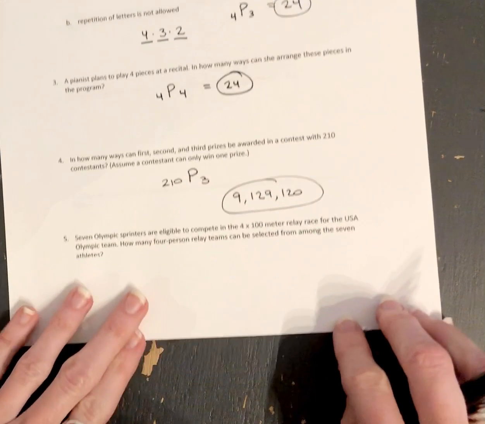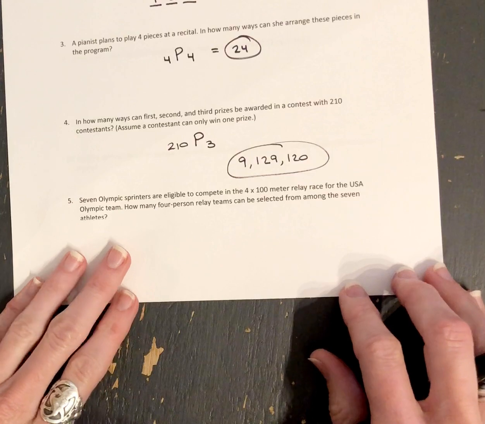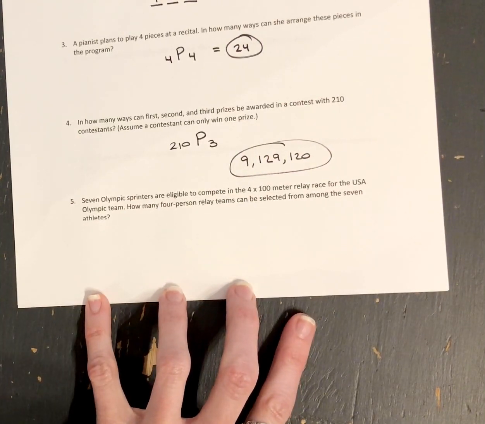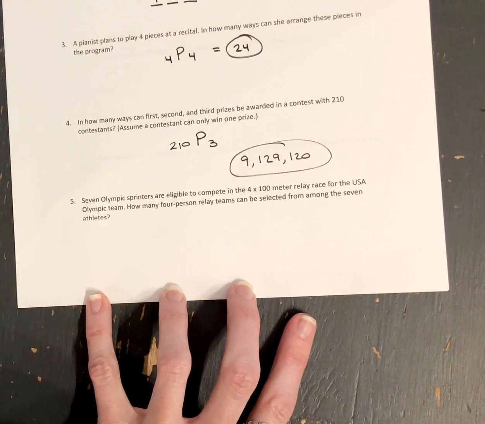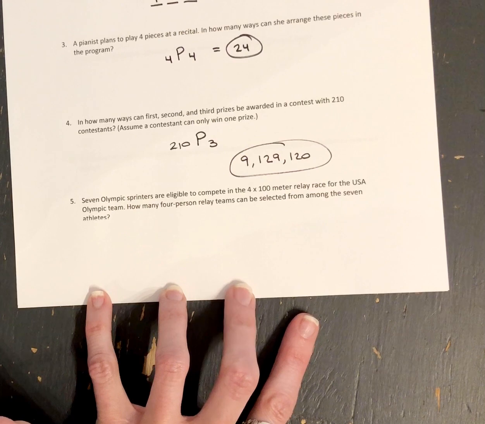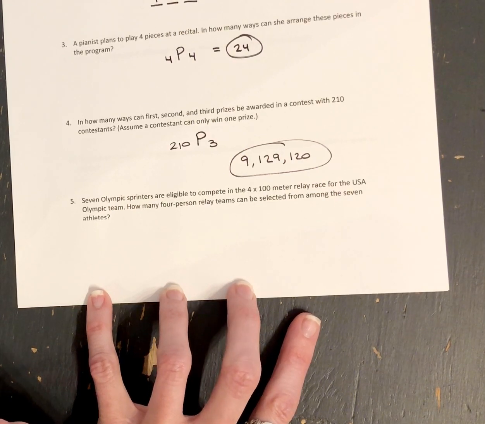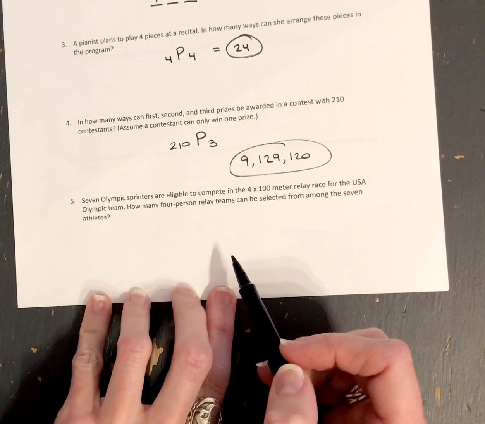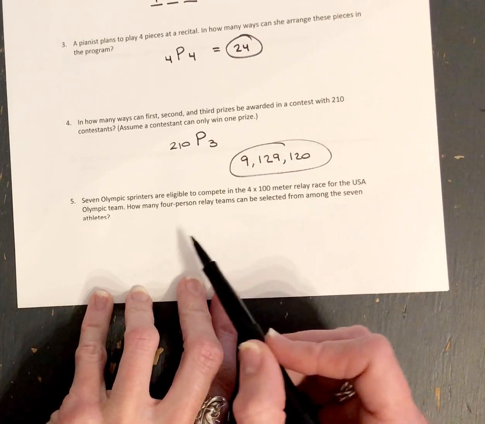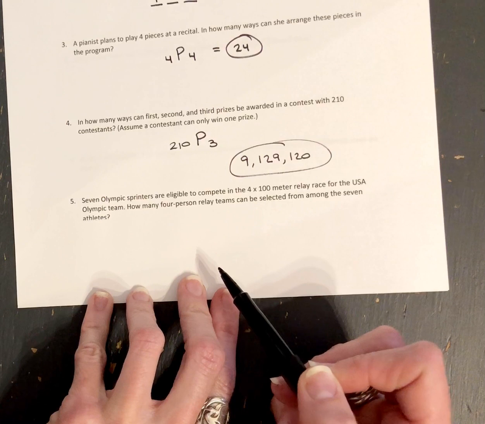All right, continuing on here, the next example says 7 Olympic sprinters are eligible to compete in the 4x100 meter relay race for the U.S. Olympic team. How many 4-person relay teams can be selected from among the 7 athletes? So again, is repetition allowed? No, we can't have the same athlete run all 4 legs of the relay.